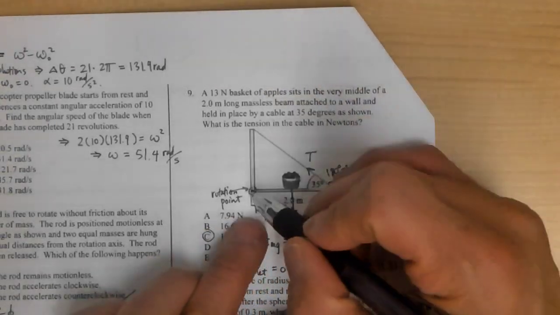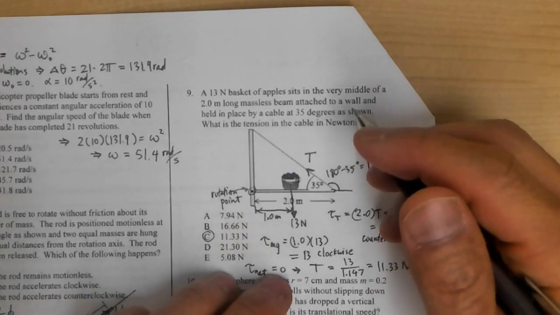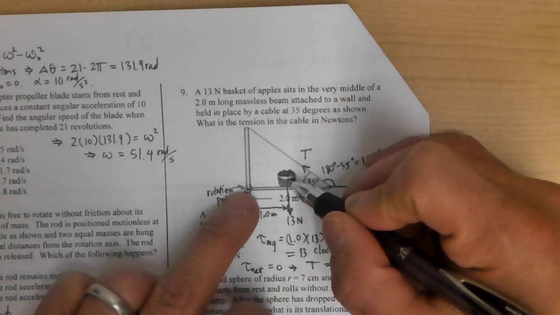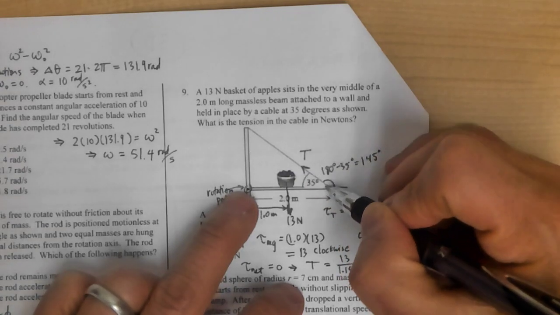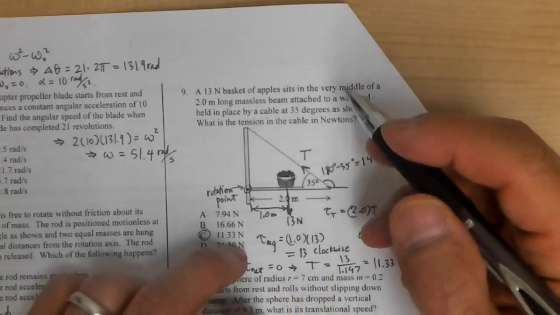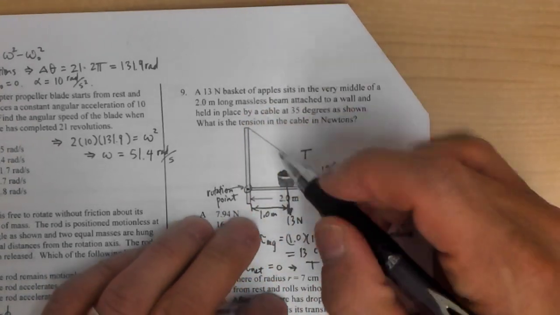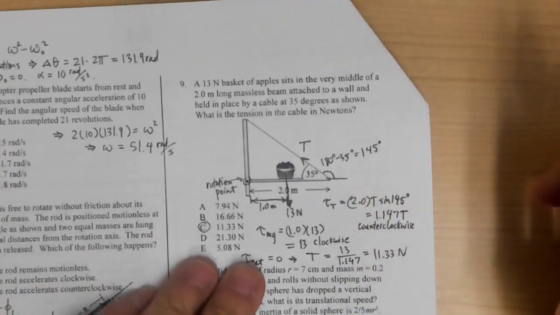Okay, so this is the place where it's rotating, where it pivots, there's a hinge. So that's where we're going to choose the rotation point, the rotation axis. We have the weight of the basket of apples, 13 newtons going down. We have the tension of the string going at this 35-degree angle. In this case the beam is massless, so we just have the weight of the apple basket and the string tension.